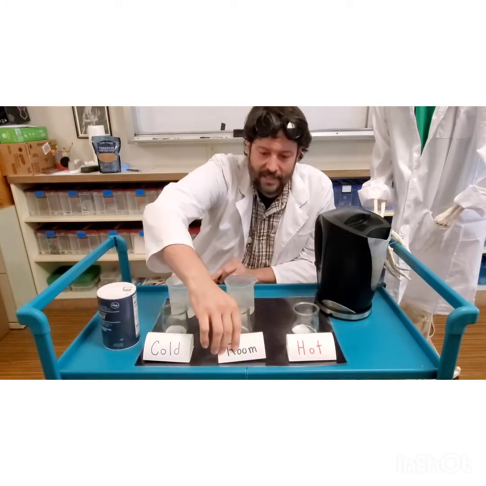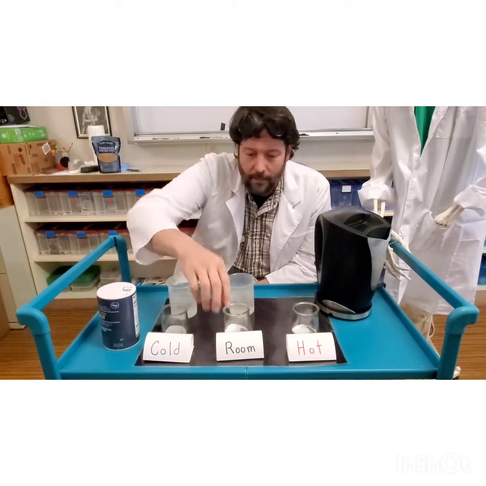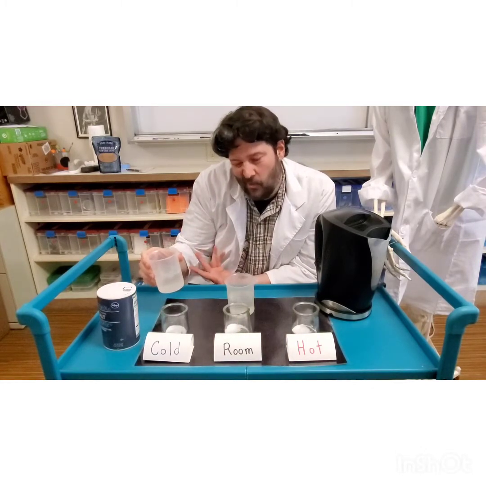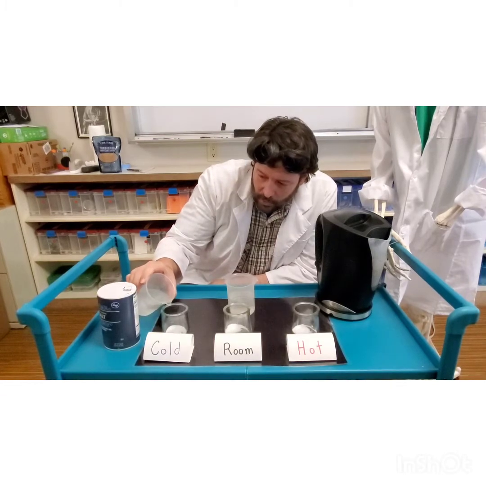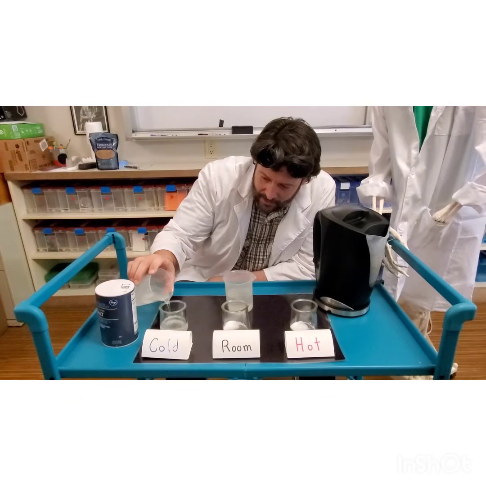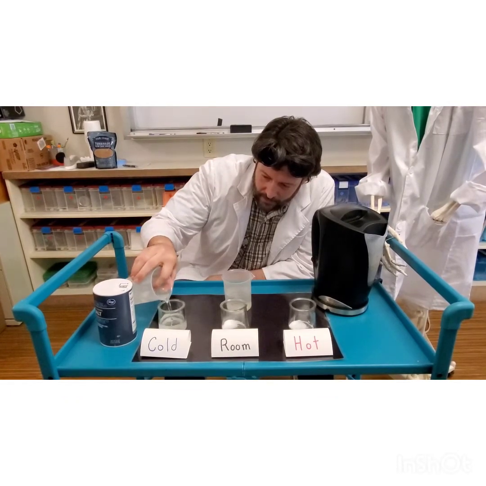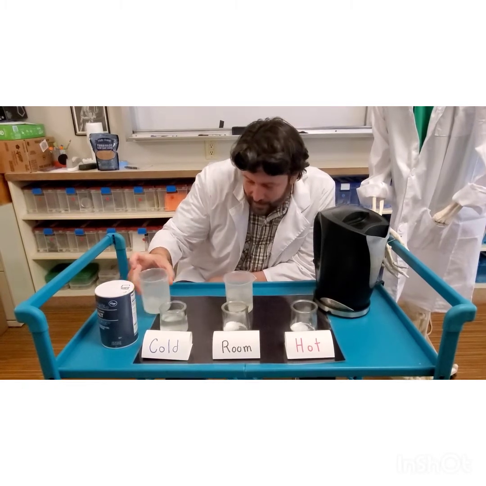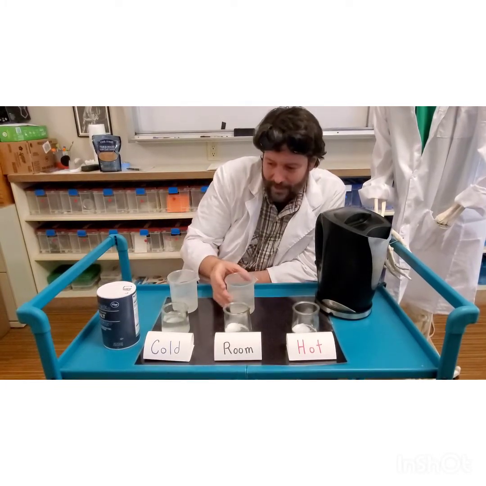So each one now has a teaspoon, and I'm going to pour my water in. I'm going to start with my cold, just because it's on my right and I'm right-handed. And I'm going to pour the cold water in. I'm trying not to pour the ice in. So I'm pouring my cold water in. Ooh, it really, really disturbed it.